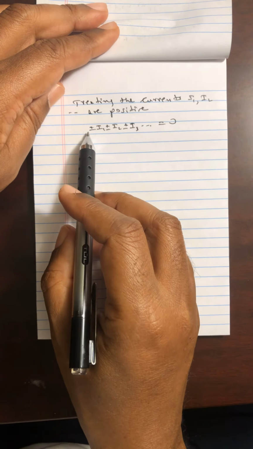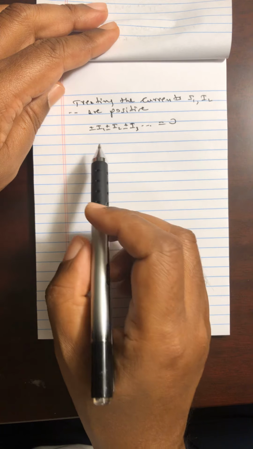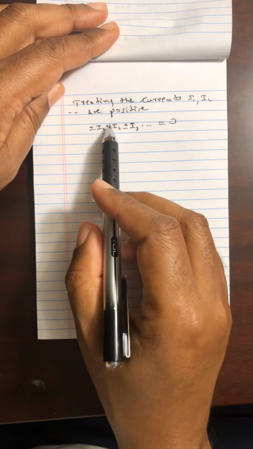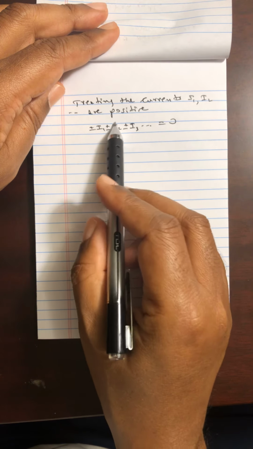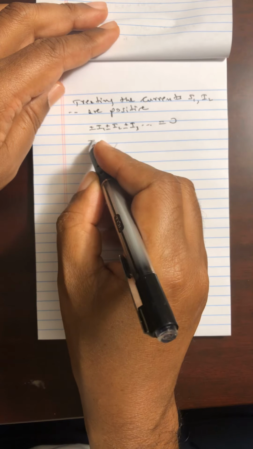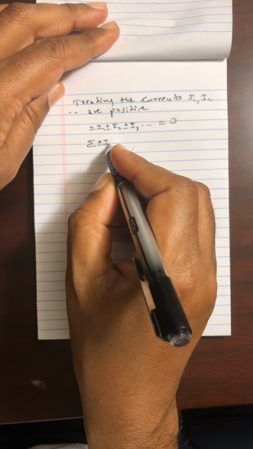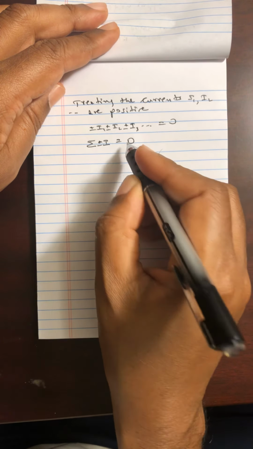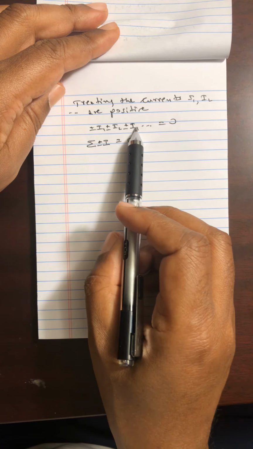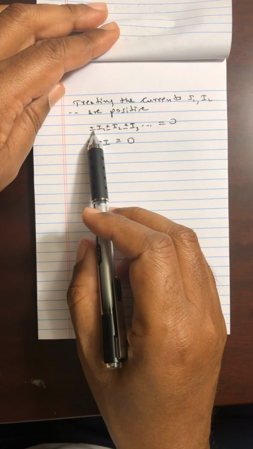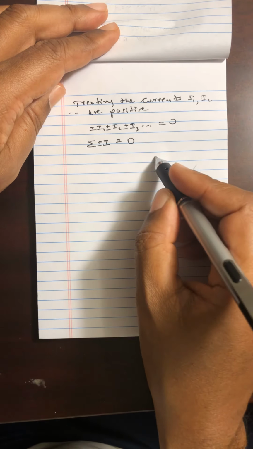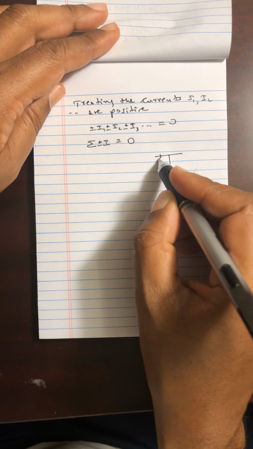When the current is directed towards the junction, we pick the plus sign. When the current is directed away from the junction, we pick the negative sign, and we treat these variables as positive. So the junction rule could be written as the summation of plus or minus I equals 0. We treat the variables as positive values, and if it's negative, we just introduce a negative outside.